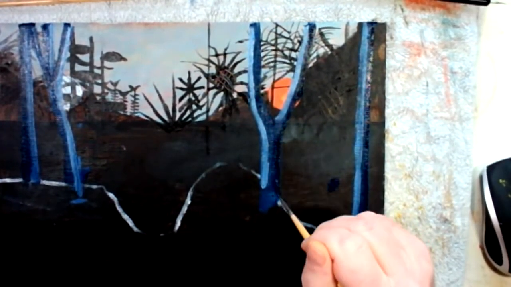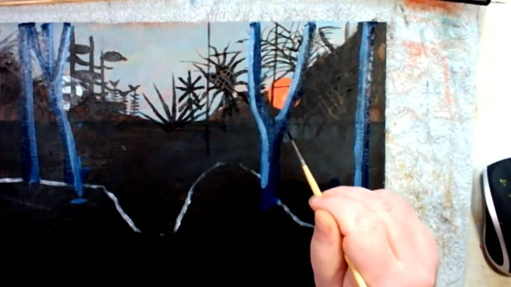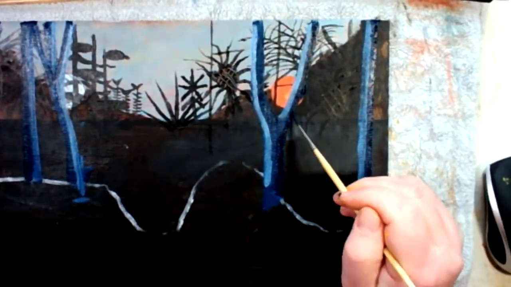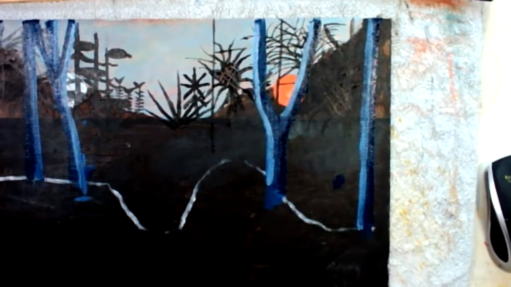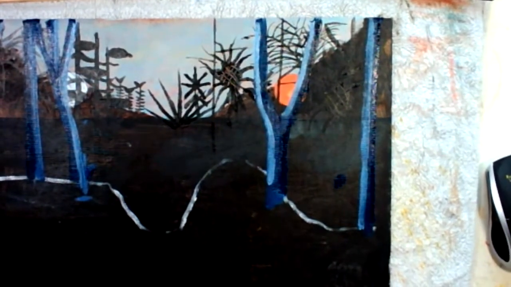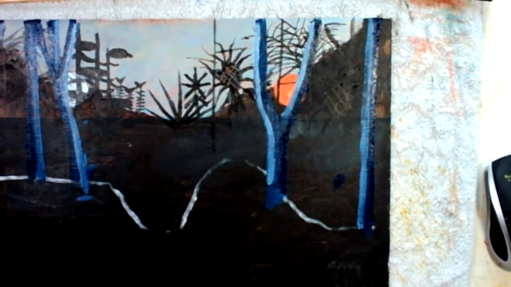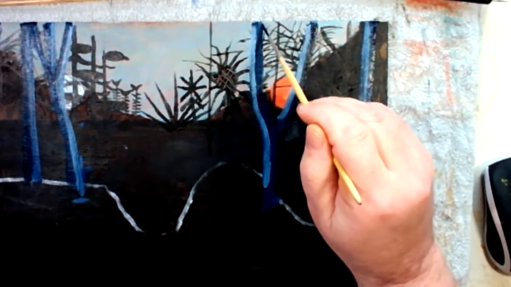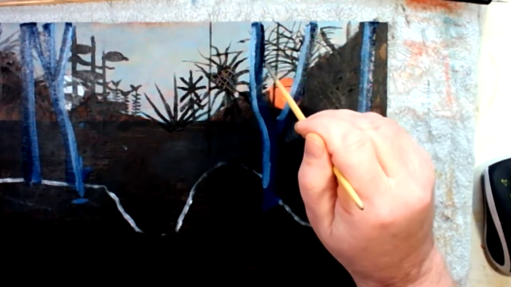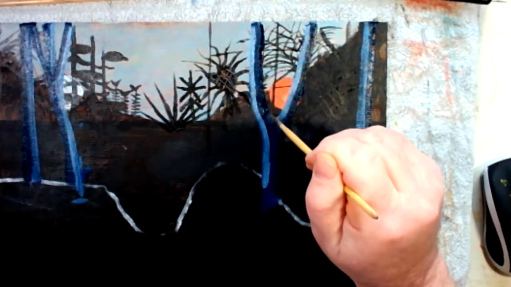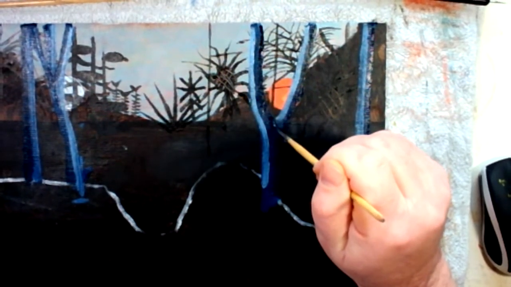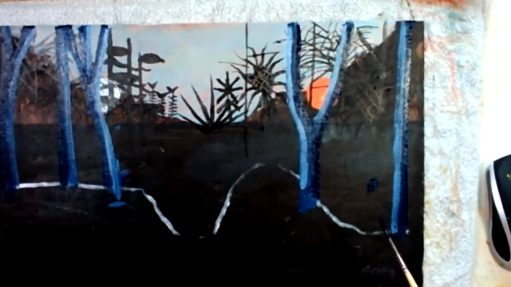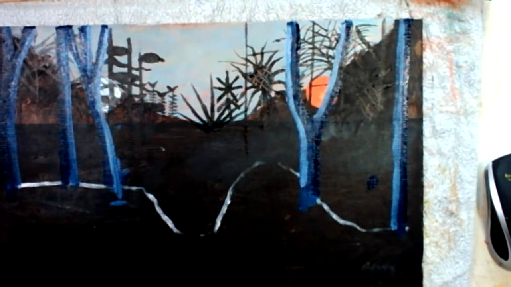And reinstating it on the opposite side from the side that I have lit up with the highlights. Same again down this branch here. Pull in the dark, opposite the light side.